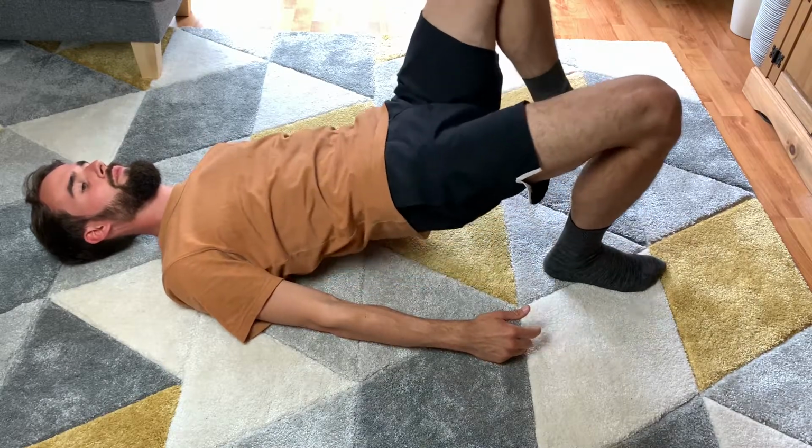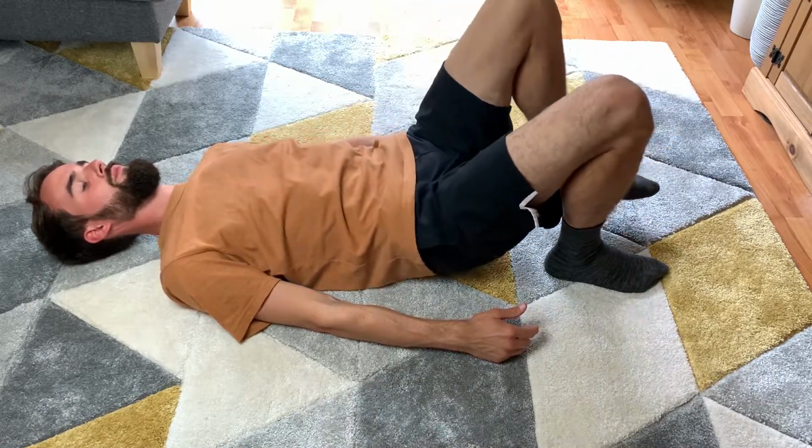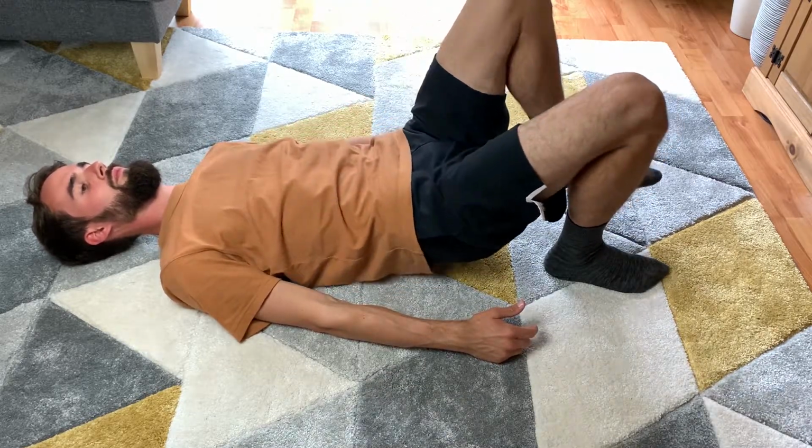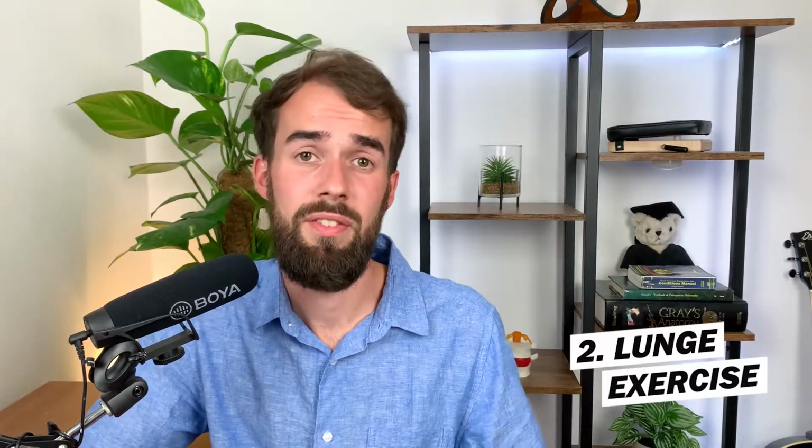Then again, slowly down, and then you can repeat that for the right side. And again, I would do 12 on each side, or whatever you're able to do. The second exercise then will be a lunge. This is good to do after the glute bridge, after you got used to stimulating this muscle.